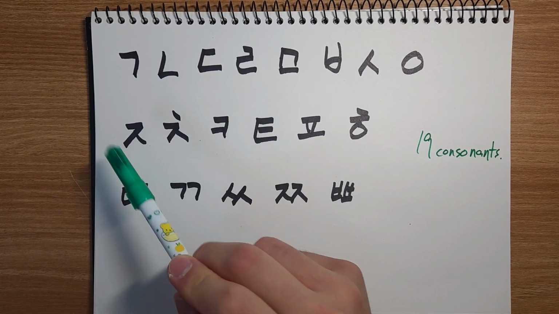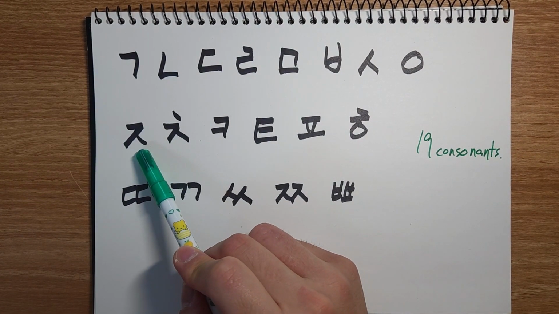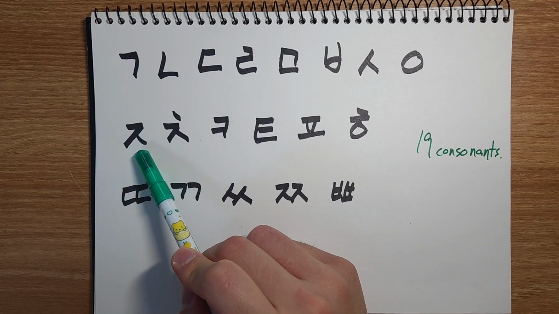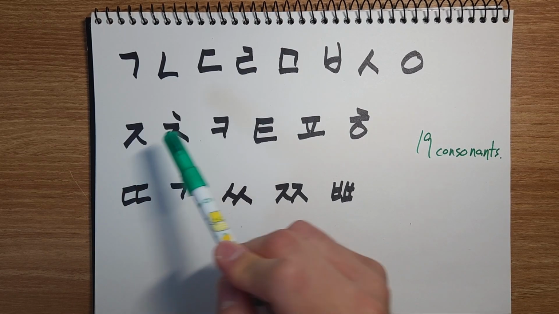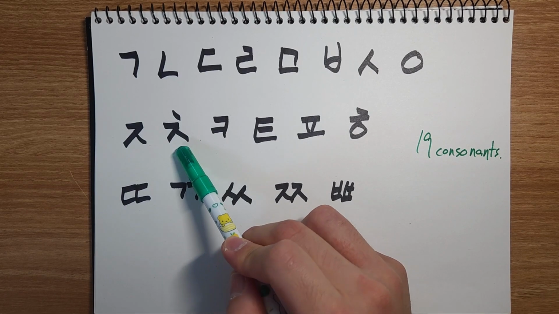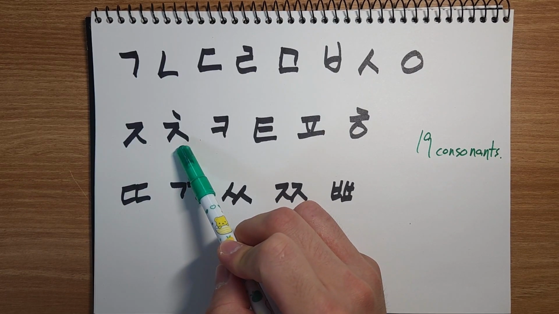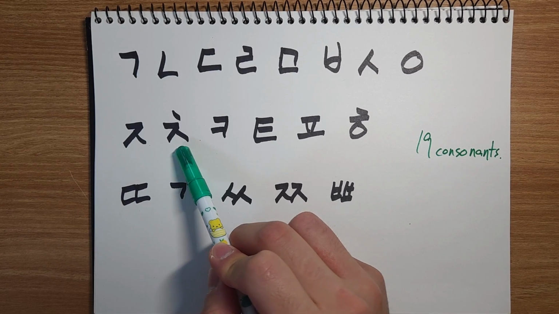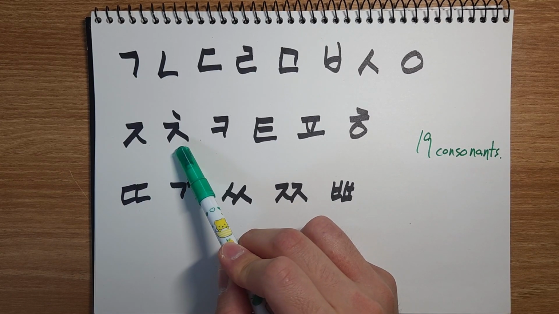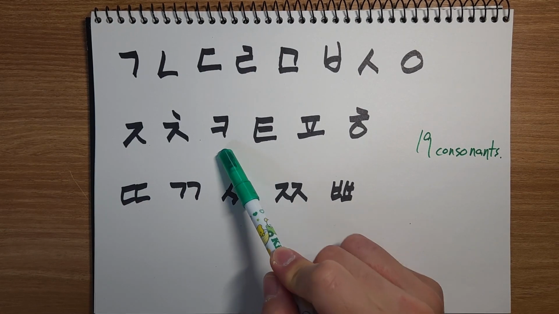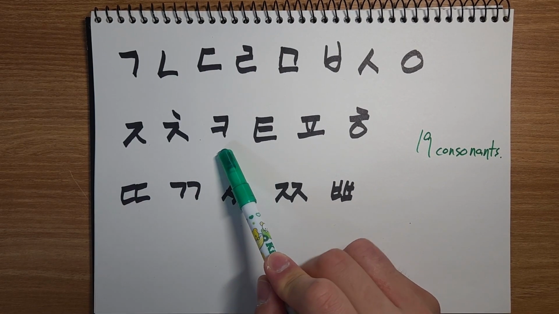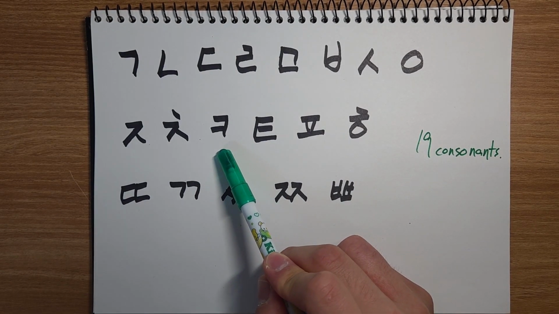And this is 지읒, which sounds like J, like 줄 and 잘. And this is 치읒, which sounds like English CH, like chocolate, chancellor, chance, like 촬영 and 축구. And this is 키읔, which sounds similar to English K, like 크다 and 큰.